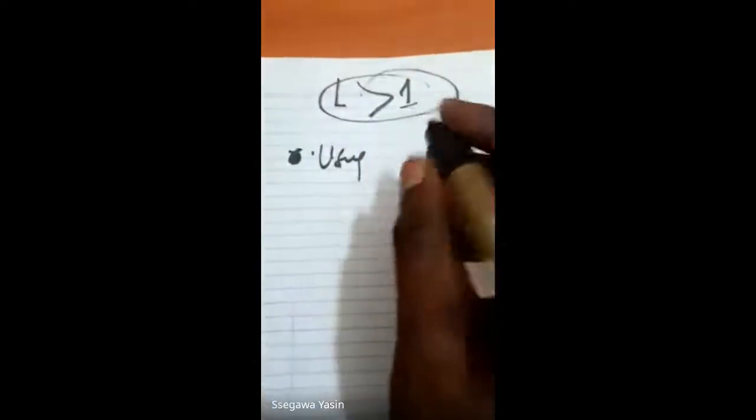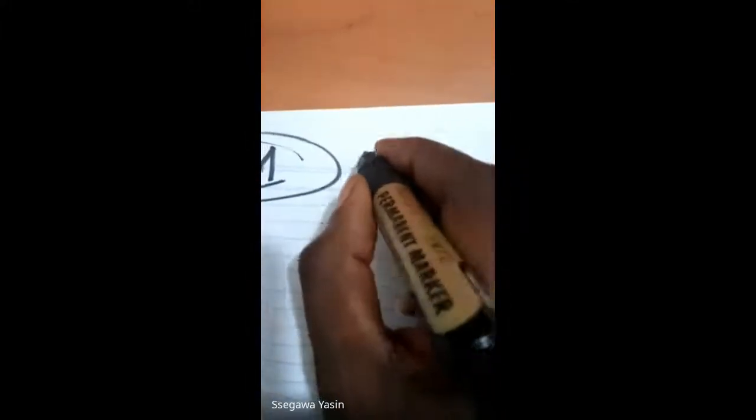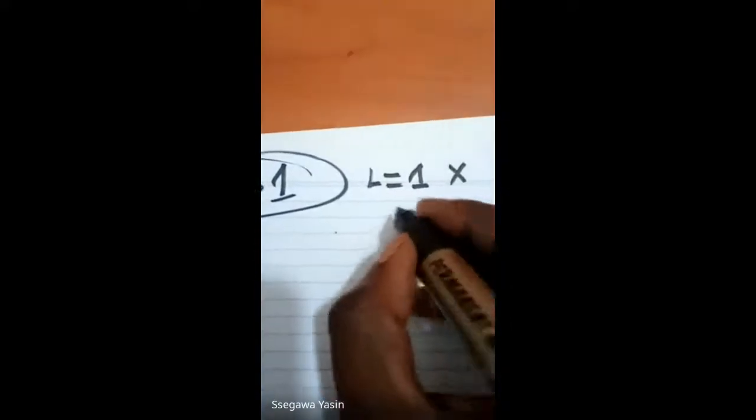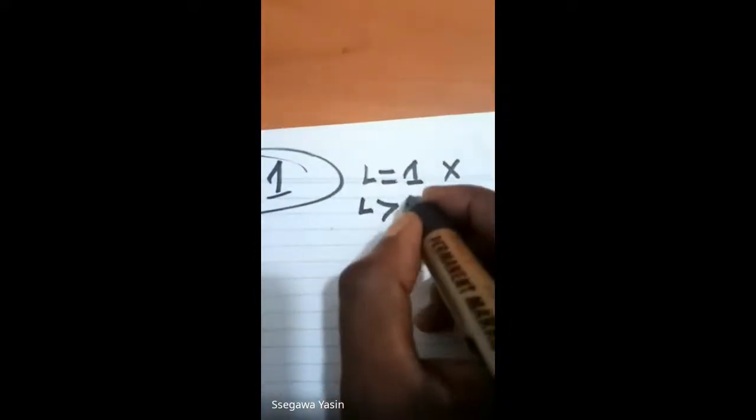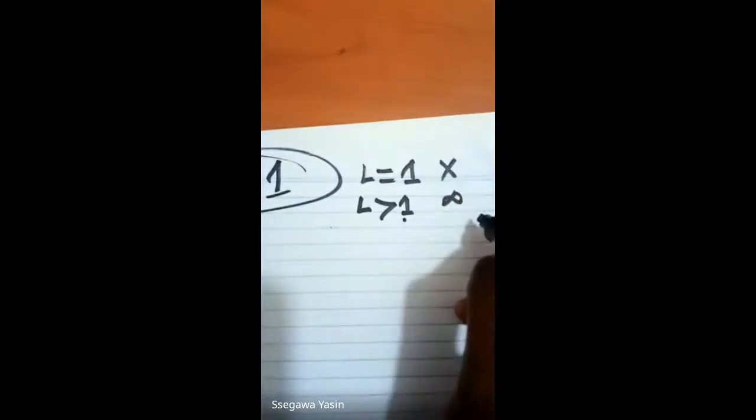If the limit was infinity, how do you conclude? If it was positive infinity or negative infinity, is it inconclusive, or do we use another method? You see, we have said L equals 1, we don't conclude, right? L greater than 1, and infinity is greater than 1, right? Yes.